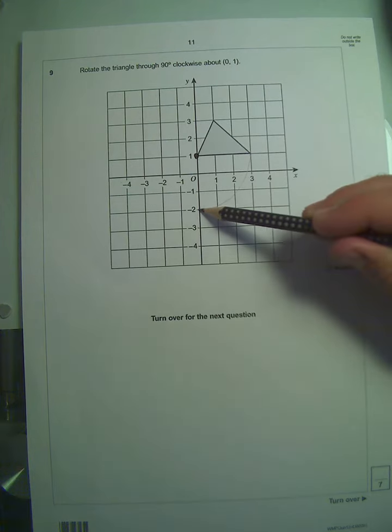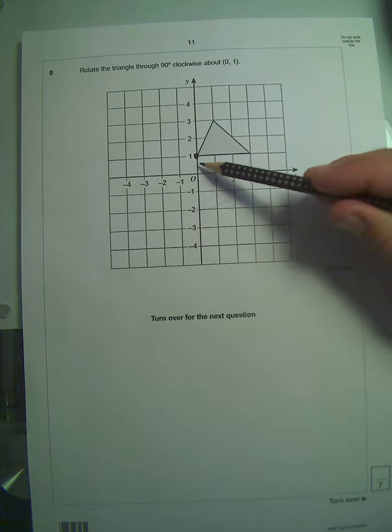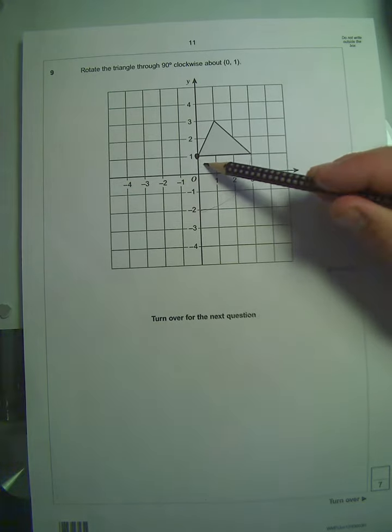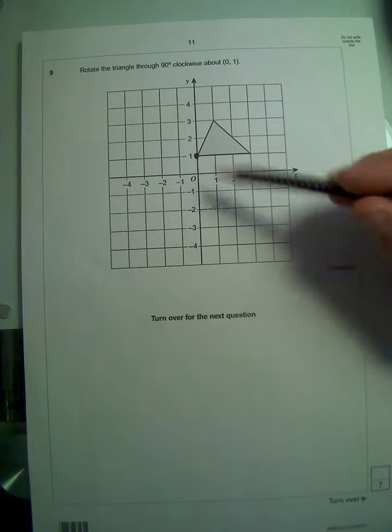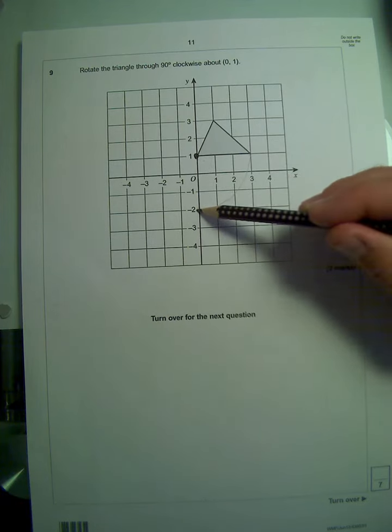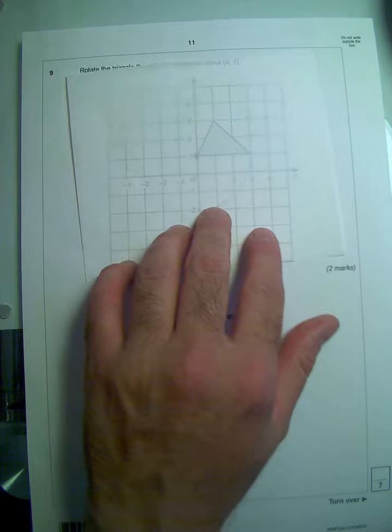Then you measure the 90 degrees here at the center of rotation. You turn it until it's gone through 90 degrees, and then the point ends up there. You could do that with each of the 3 points with an angle measurer and a compass.